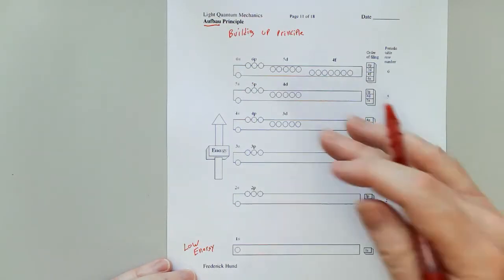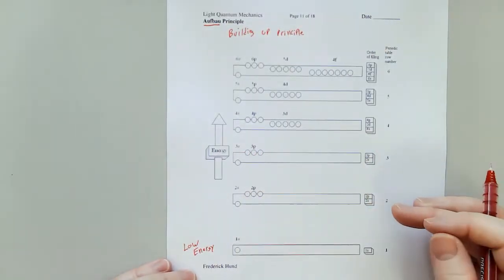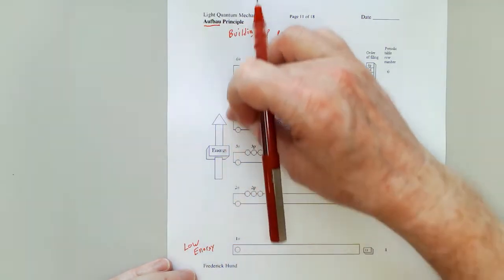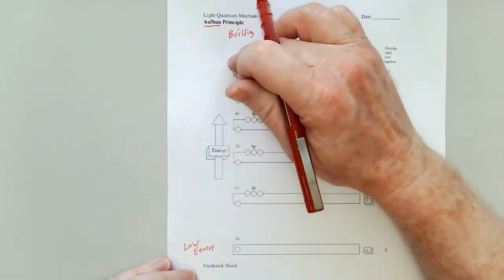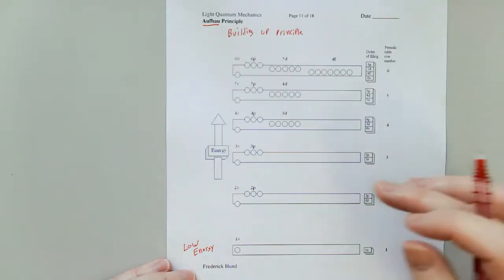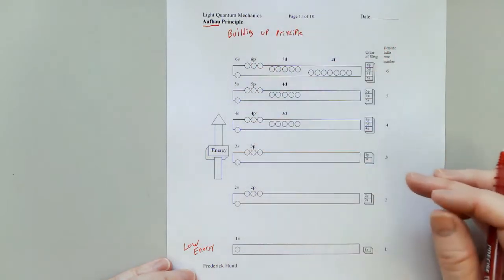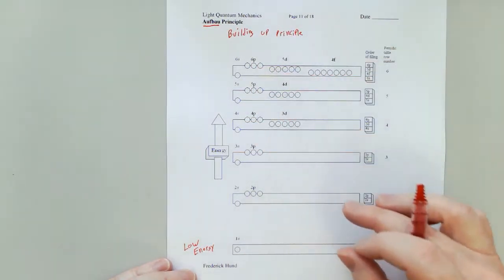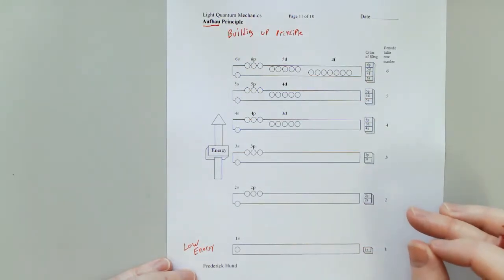Now, this chart also maps out what is our current periodic table structure. The 1s, 2s, 3s, all of these s's are groups 1 and 2 on the periodic table. The p's are the groups over there, 13 to 18. The d's are in the middle, what we call the transition elements.